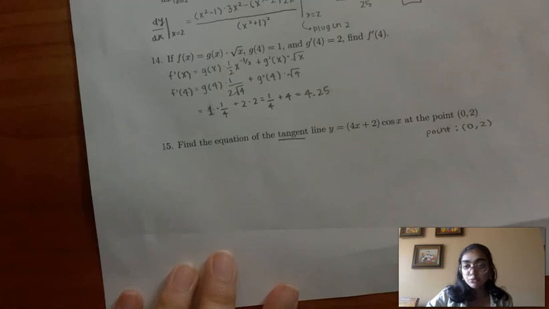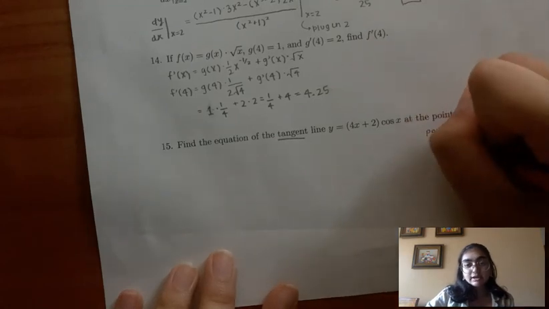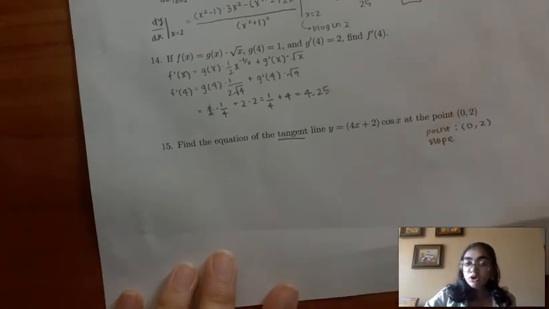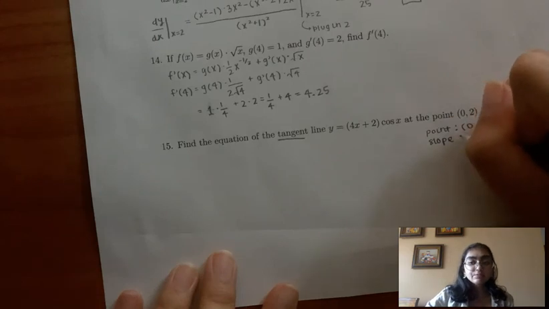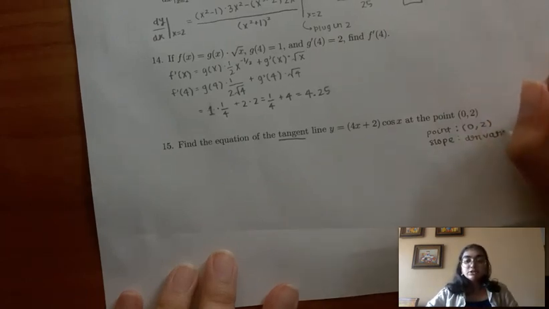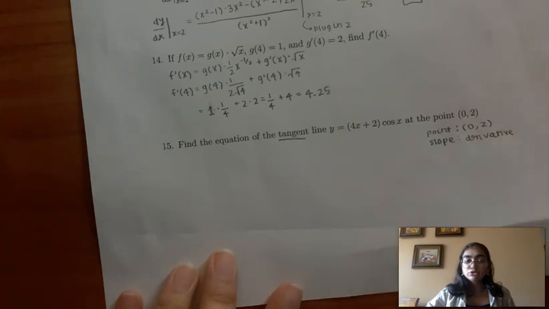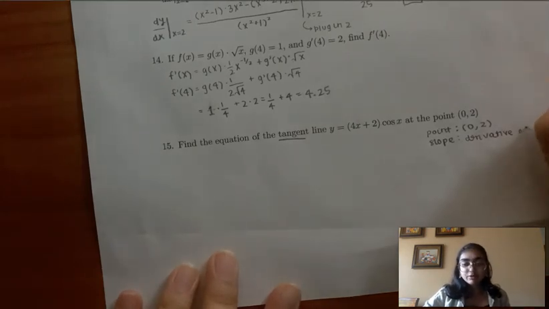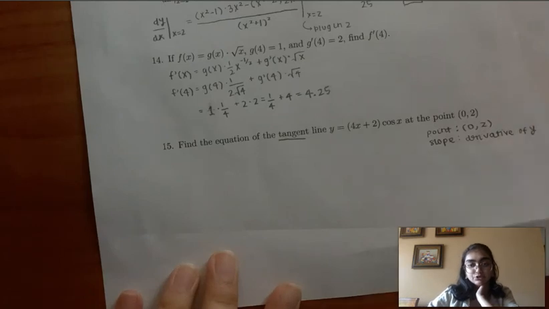So we're already given the point in this case, and to find the slope, all we have to do is take the derivative of y and then plug in the x value of our point that we are given. So it's basically the same as the 2 previous problems that we just did. Find the derivative and then plug in a value for x. And then there are a couple of other steps after that to write the actual equation of the line.